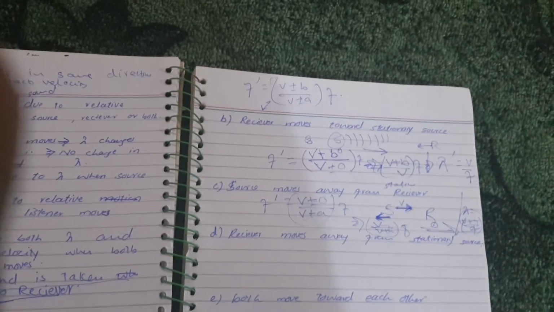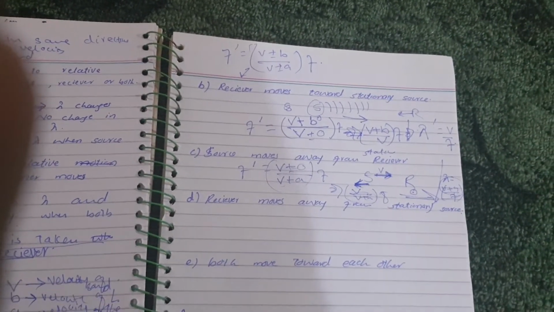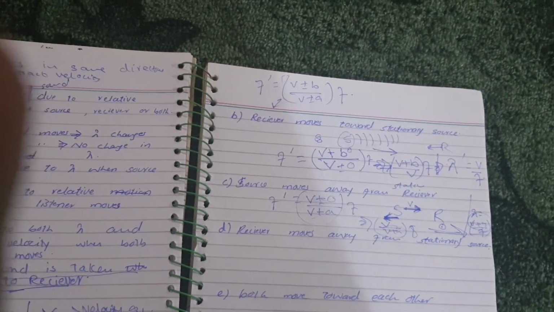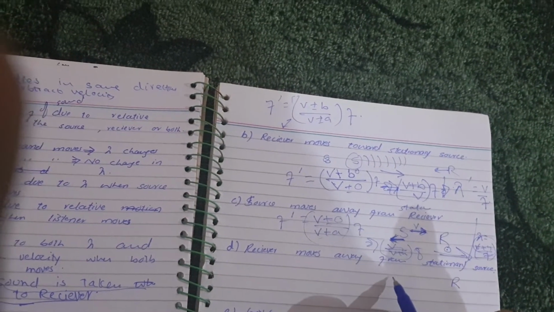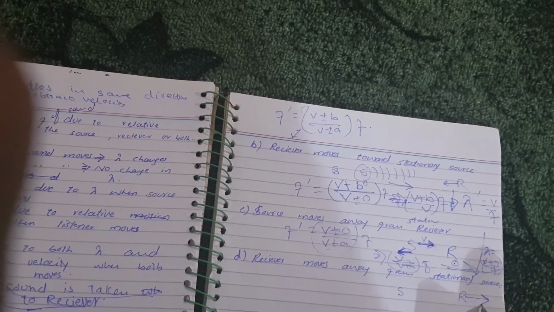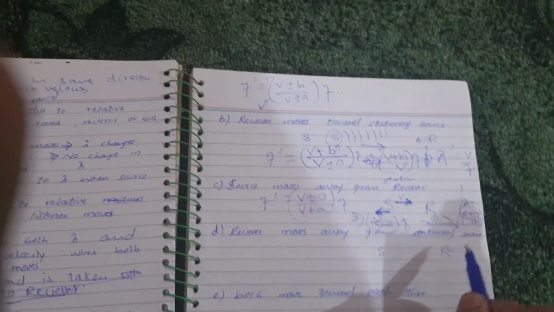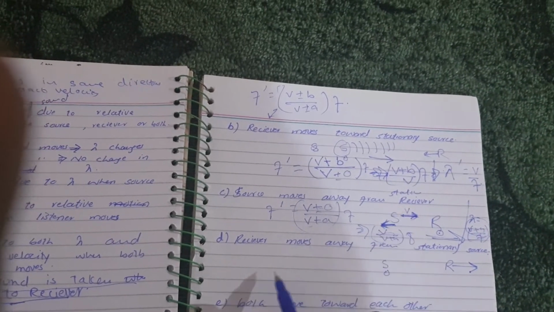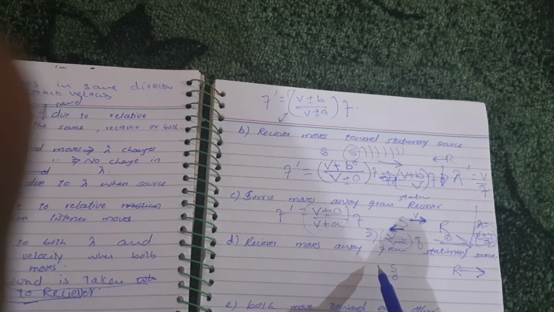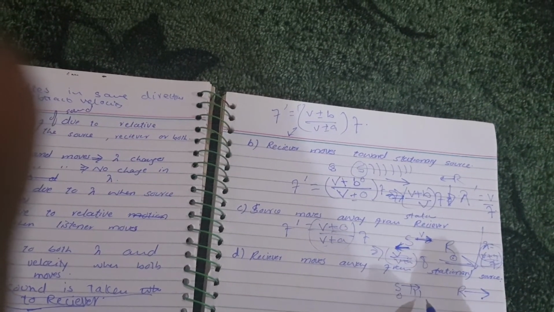Now the third point that I have considered here: when the receiver moves away from the stationary source. So this is the receiver, this is the stationary source. The receiver moves in this direction, and the source is stationary. So sound waves move in this direction.